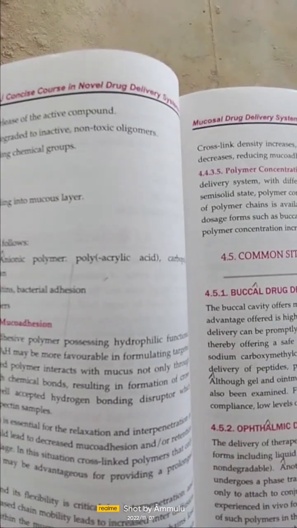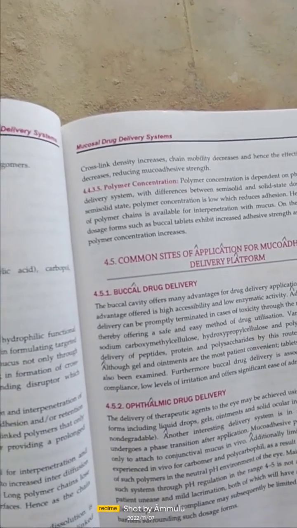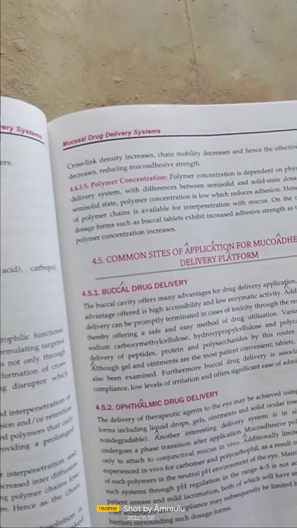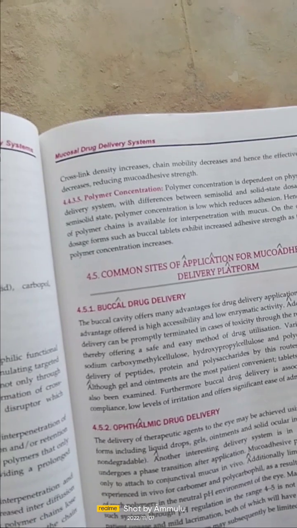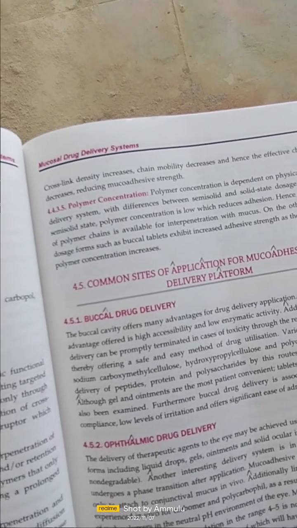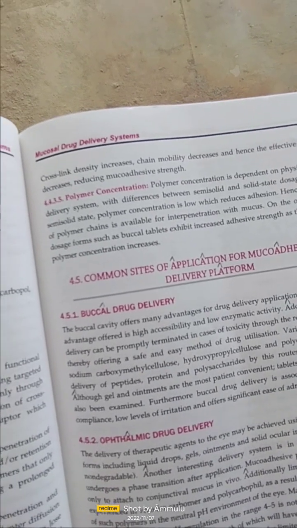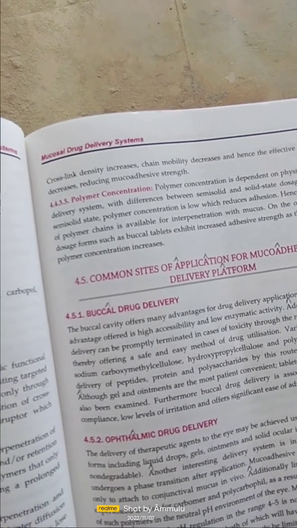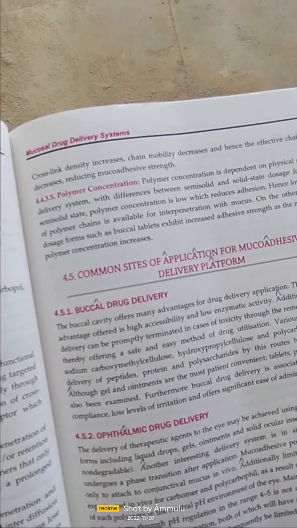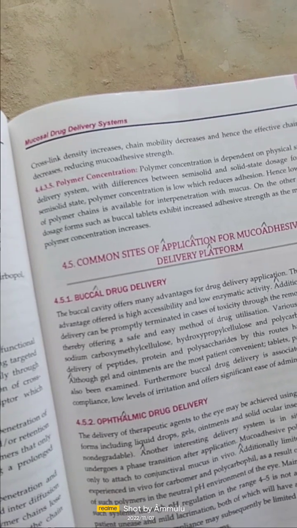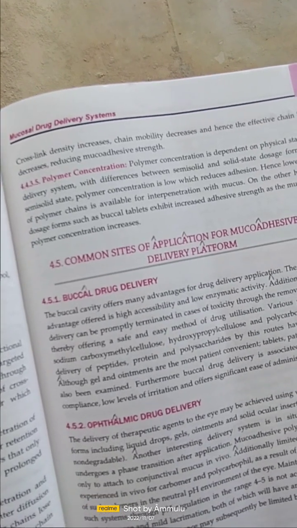Another interesting delivery system is the gelling polymer that undergoes a phase transition. After application, mucoadhesive polymers would be expected to attach only to conjunctival mucus in vivo. Additionally, improved bioavailability has been experienced in this condition as a result of the swelling capacity of polymers in the neutral pH environment of the eye.